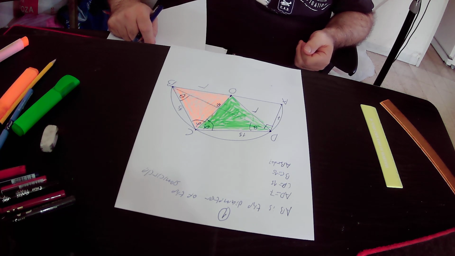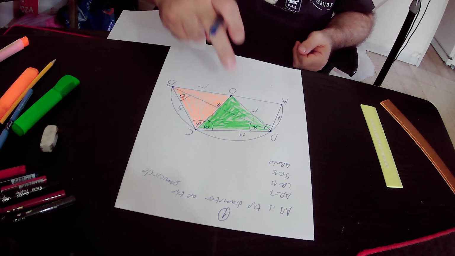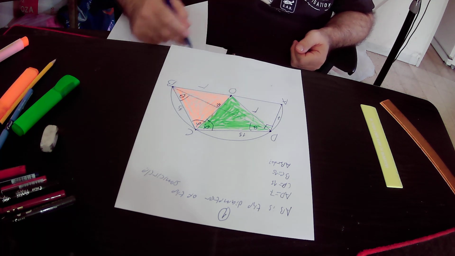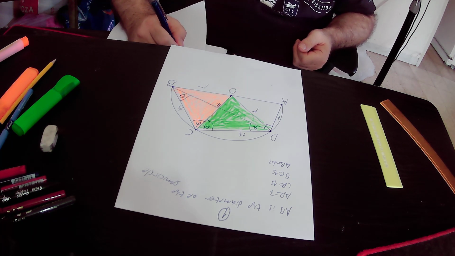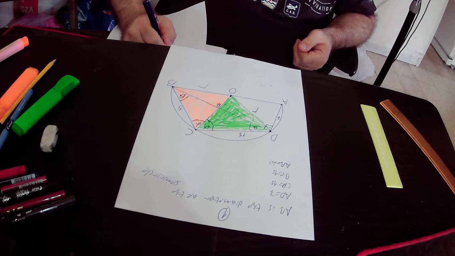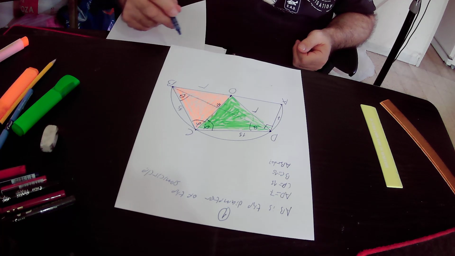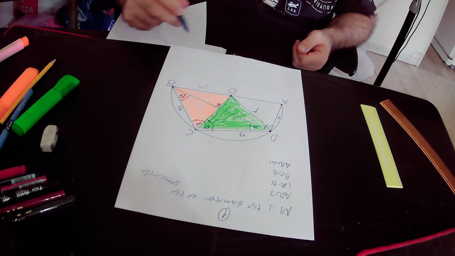So in the next step, we will focus on triangles DEC and CEB.